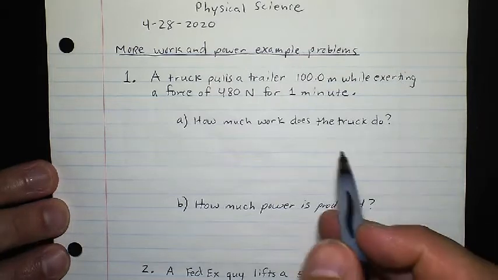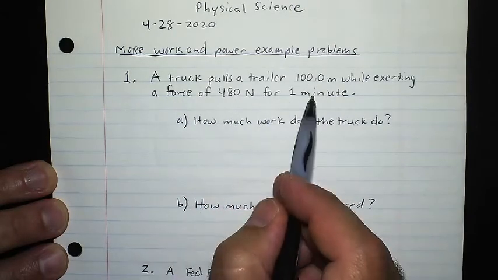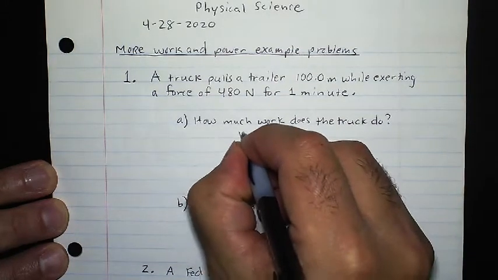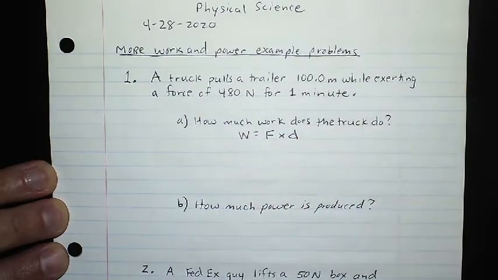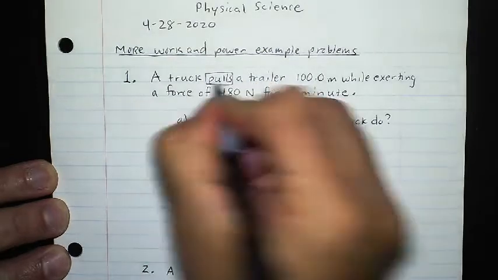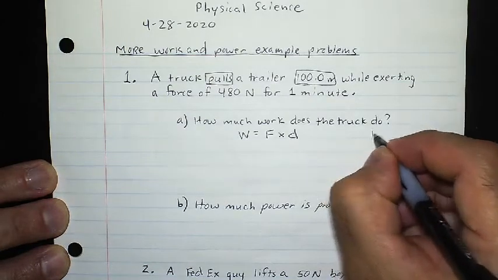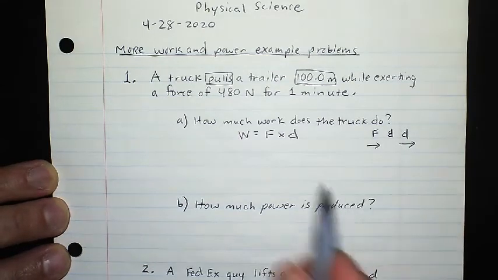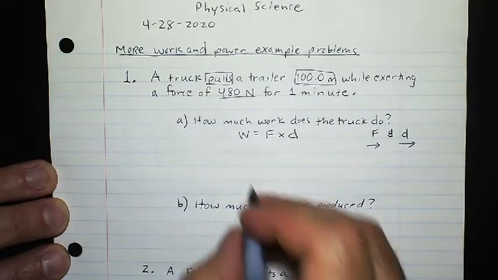So in the first example here, it says a truck pulls a trailer 100 meters while exerting a force of 480 newtons for 1 minute. How much work does the truck do? Now remember that work does not depend on time. So we're only doing force times distance here. And it seems that if the truck is pulling the trailer 100 meters, both the force and distance are in the same direction. So we can use the force of 480 newtons multiplied by that distance to calculate the work done.